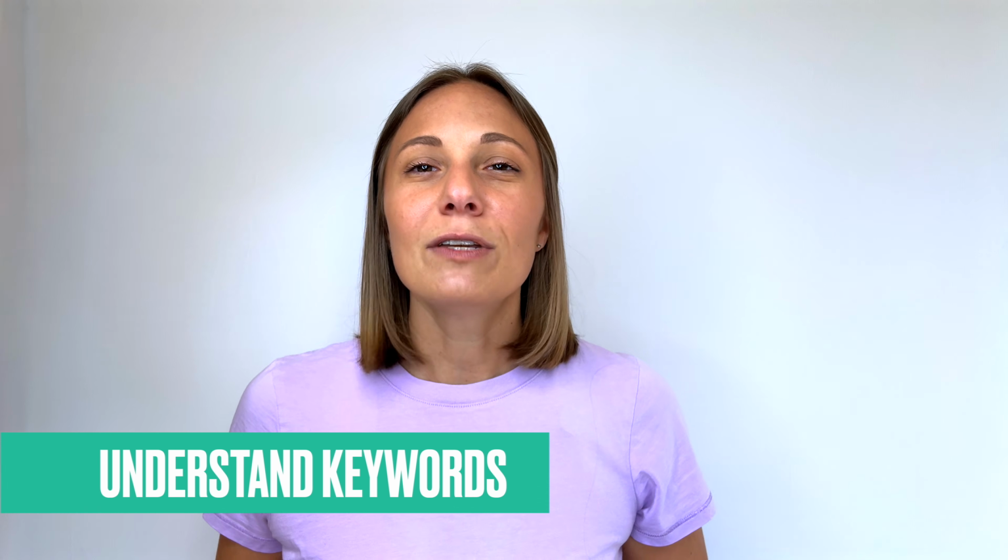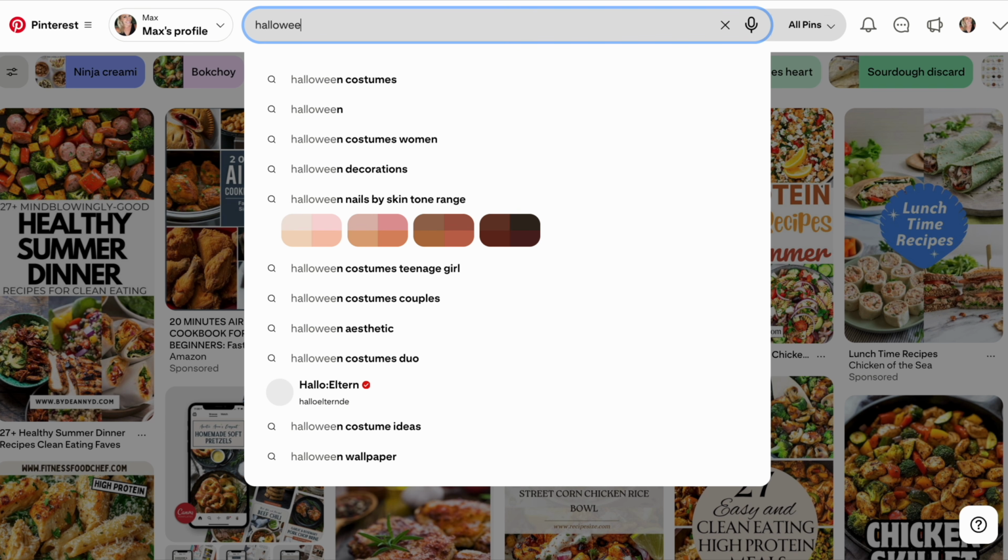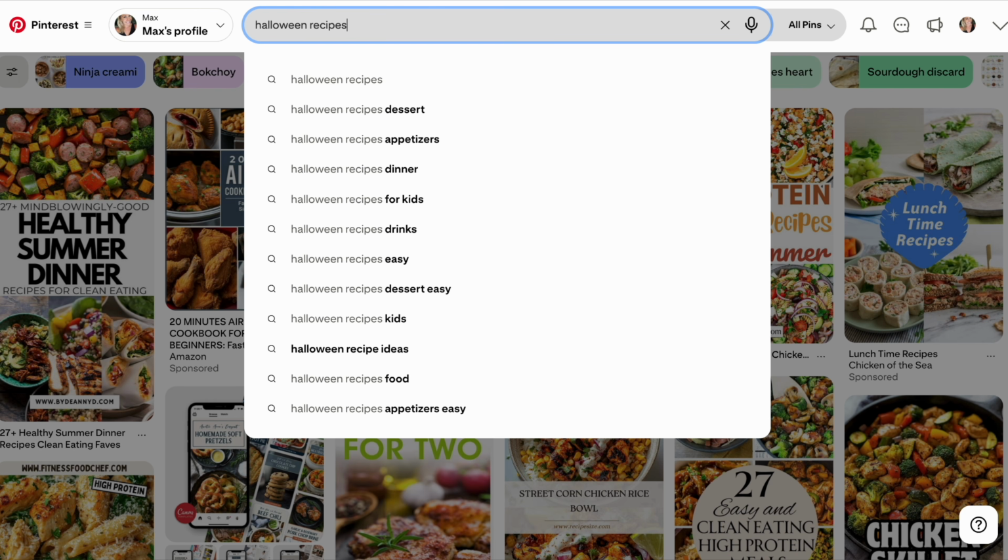Number 3, you'll need to understand what keywords are and how to use them. So keywords are the words that you're going to use in your pins, your boards, and your profile to tell Pinterest what your content is about. To find them, it's actually really easy. Just start typing into the Pinterest search bar and it will auto-complete phrases for you.